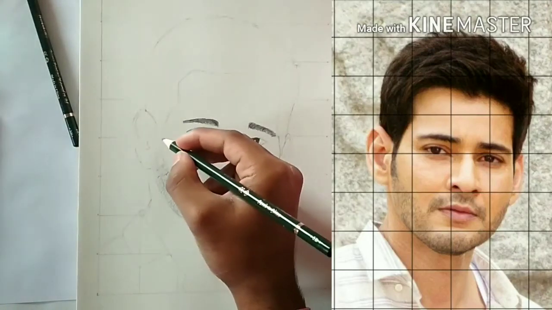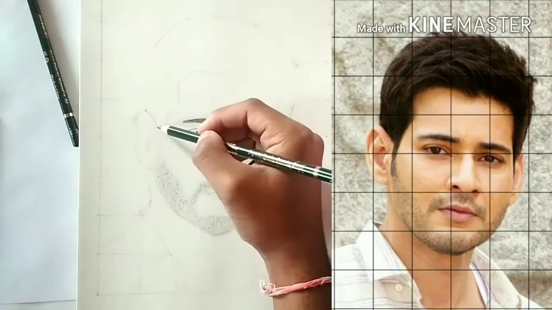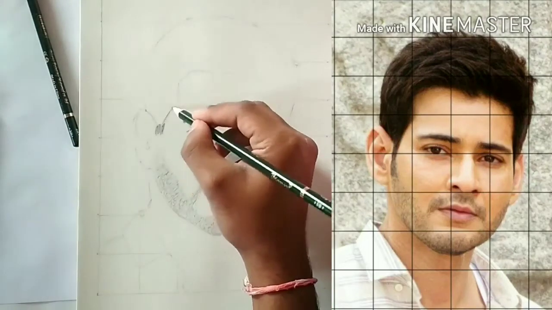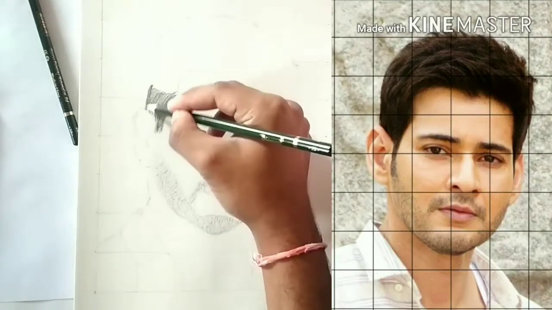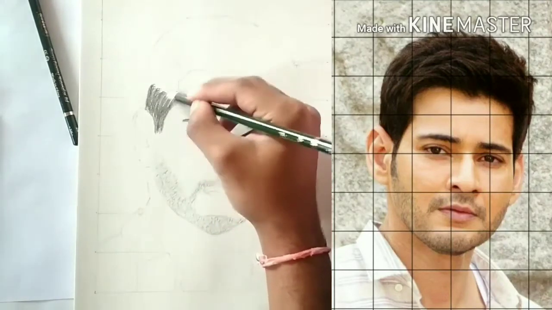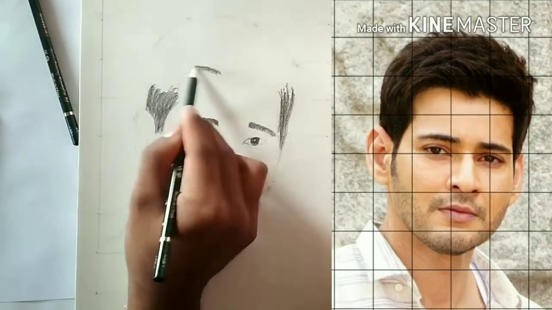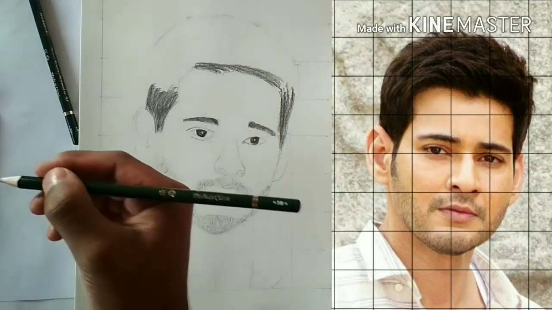Now drawing the hair. Take a 5B pencil and shade the darkest areas. Now take a 3B pencil and draw each hair from right to left.